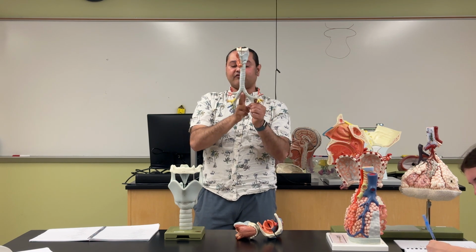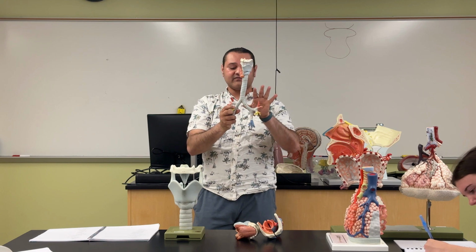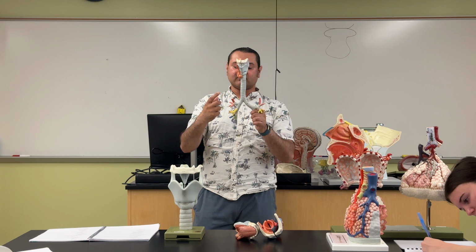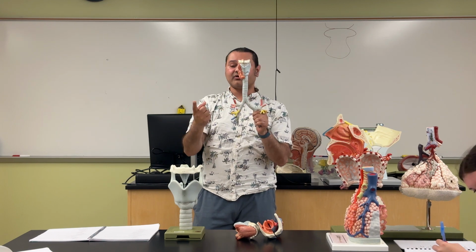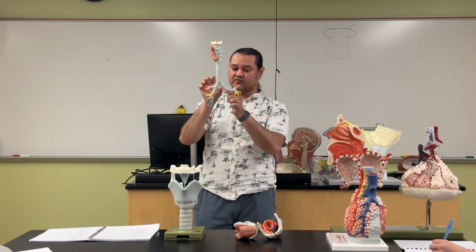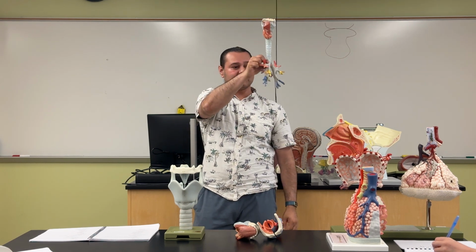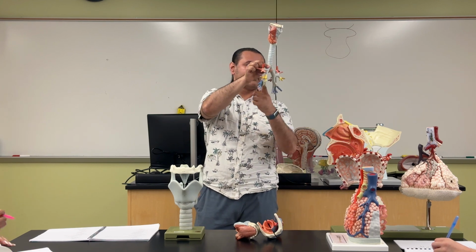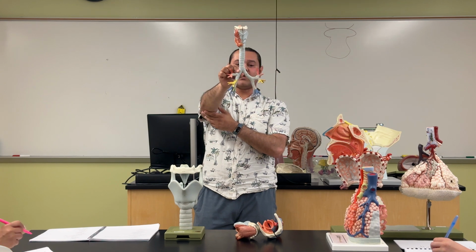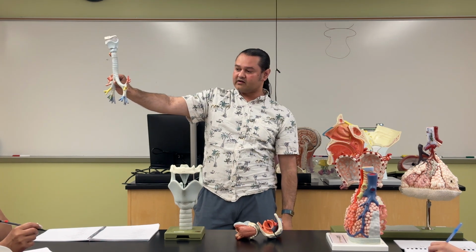From that carina, you split into 2. So you have your left lung over here and your right lung. From your trachea, you go into the primary bronchus. Primary bronchus is this. Look at where I'm pointing. You see this little bit? The bit right between my finger and my thumb is the right main bronchus, or the primary bronchus on the right side.